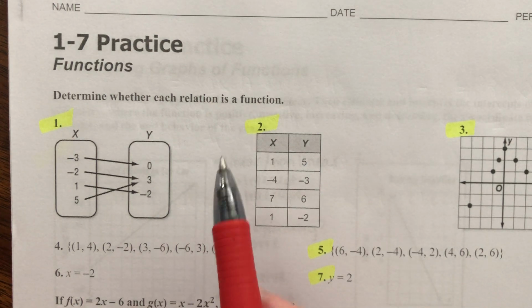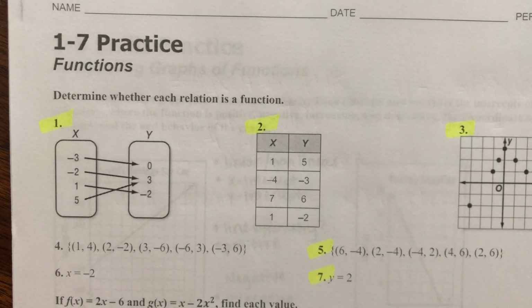Determine whether each solution is a function, right? So to know if something's a function, we have to look at the domain only. We're only looking at the x values. We don't care about y. So we look at the x values, and as long as none of our x numbers are being repeated or used more than once, then it is a function. If any of our x numbers are being used more than once, if they're repeated, then it is not a function.